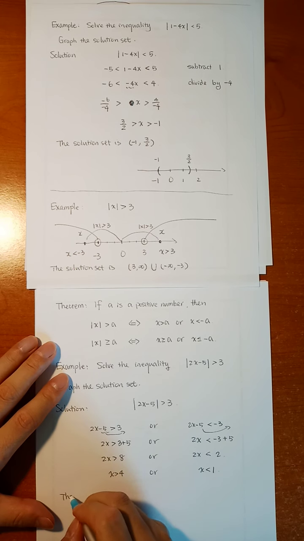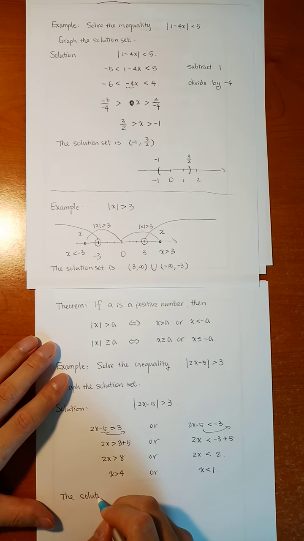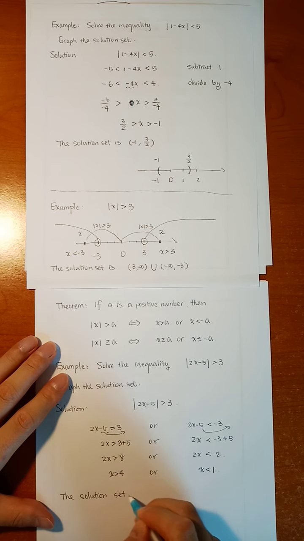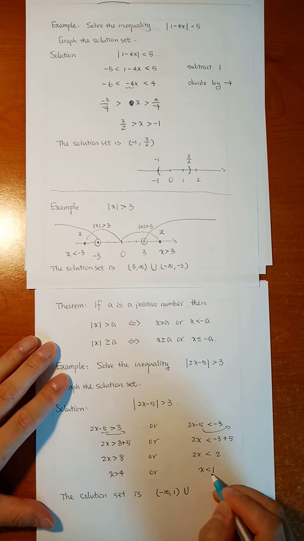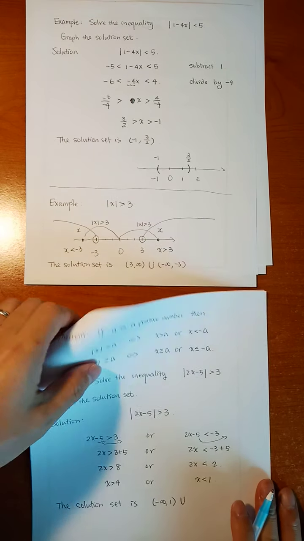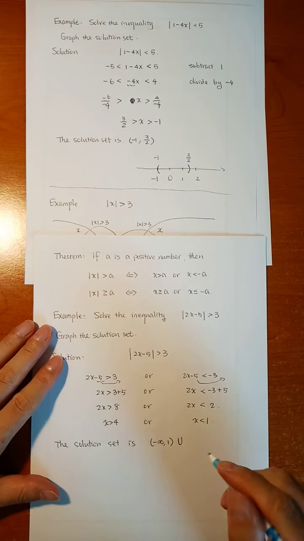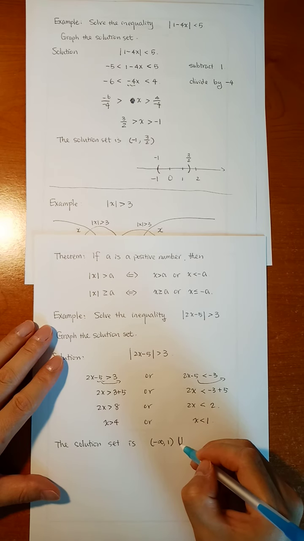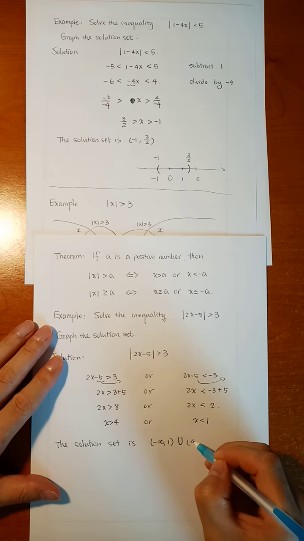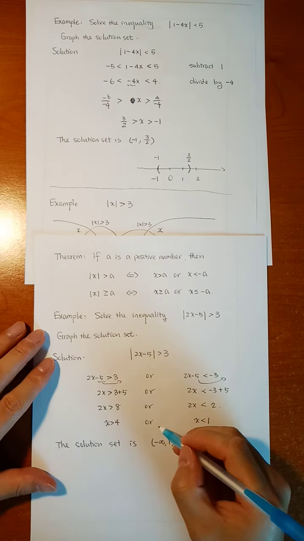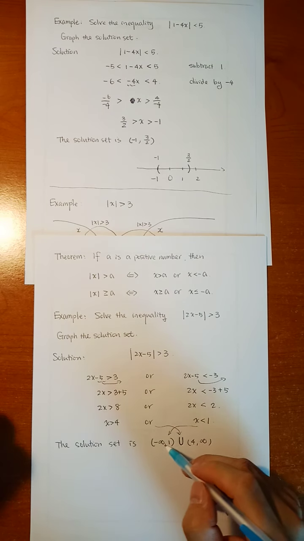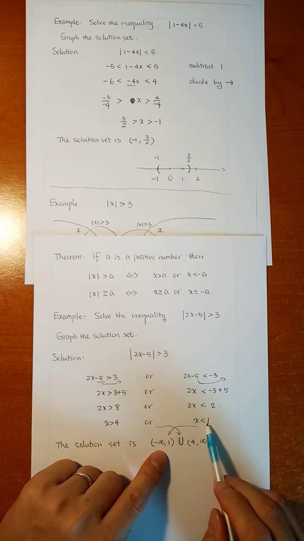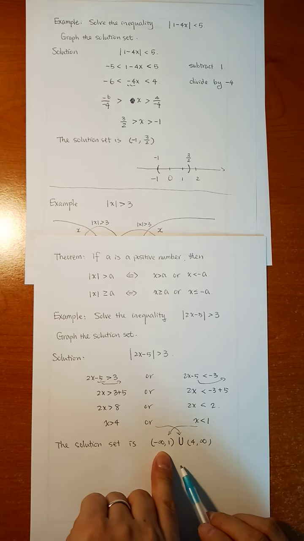The solution set is negative infinity to 1, because it does not have equality, so it's strictly less than, a parenthesis. Or means you have a union. Greater than 4 goes to positive infinity. I'm trying to keep the smaller number on the left side, so that's why I consider x less than 1 first.